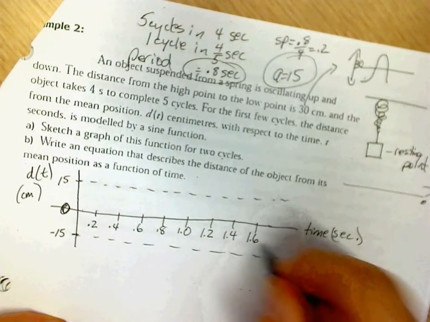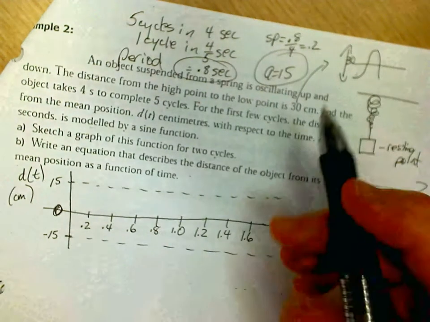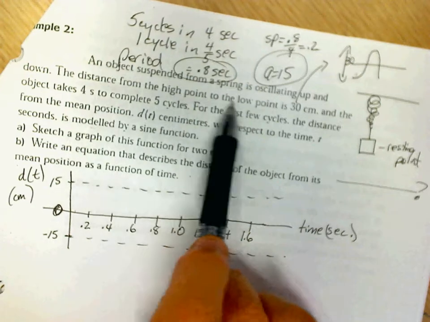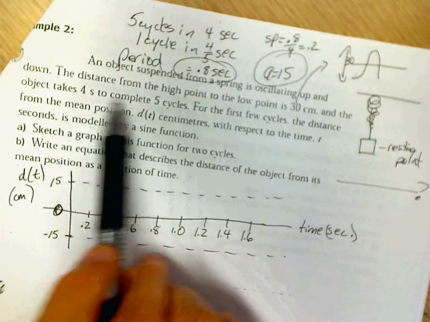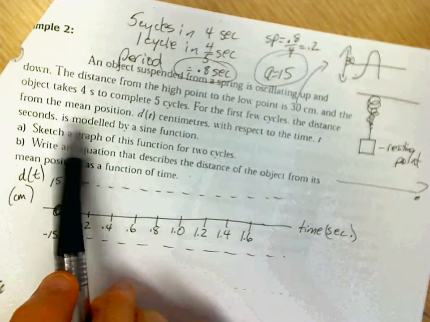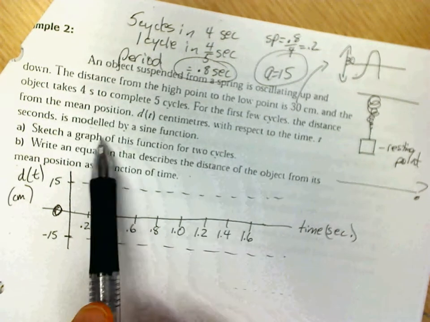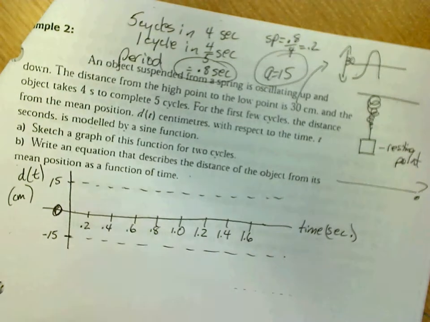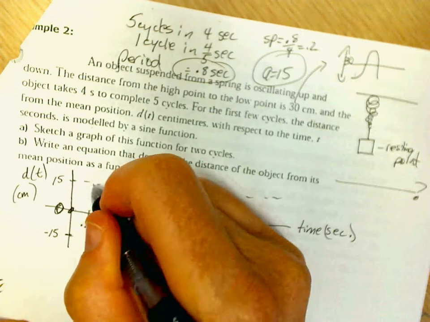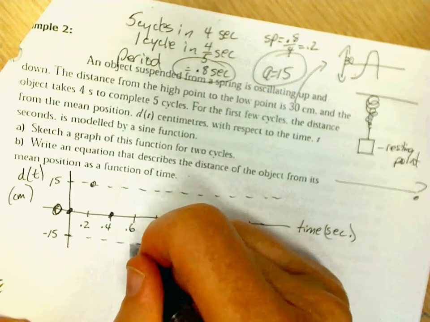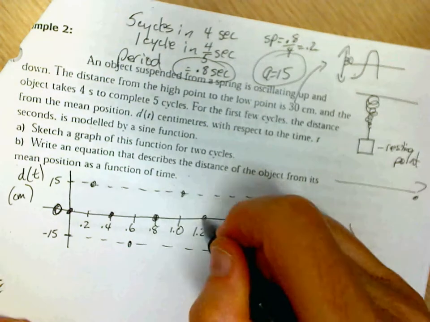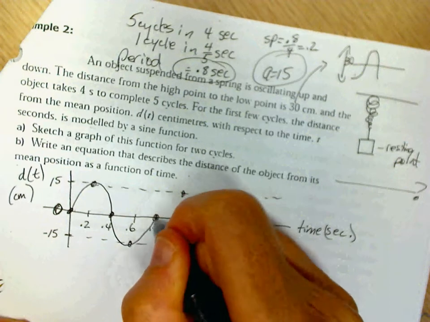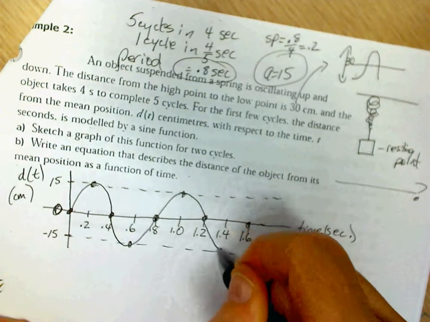Okay, so it says here, the spring oscillates up and down, a distance from the mean position for the first few cycles. So it looks like they want us to start at the mean position and modeled by a sine function. So this will go here, up, down, down, up, up, down, down, up. So that's our A.